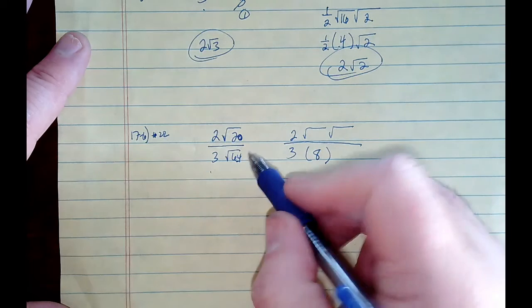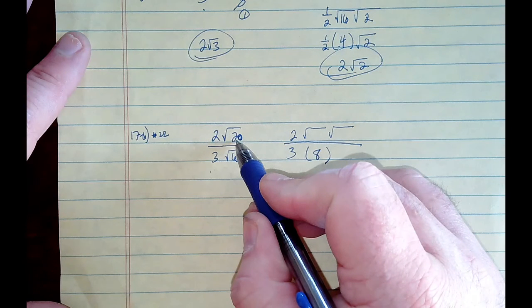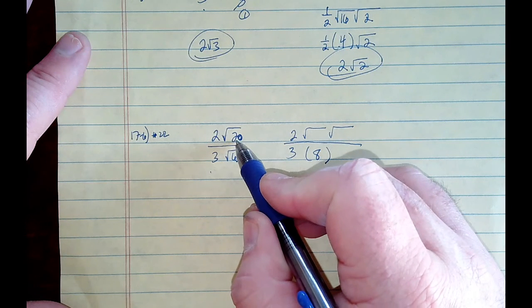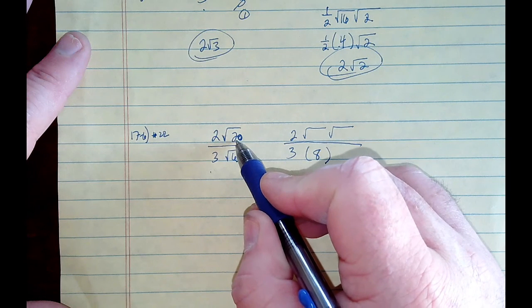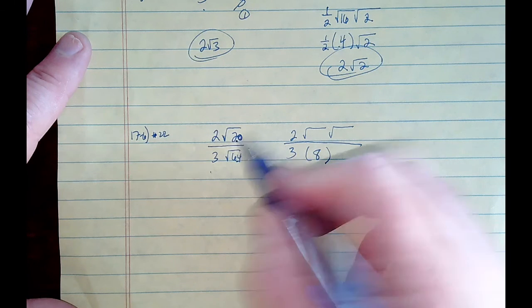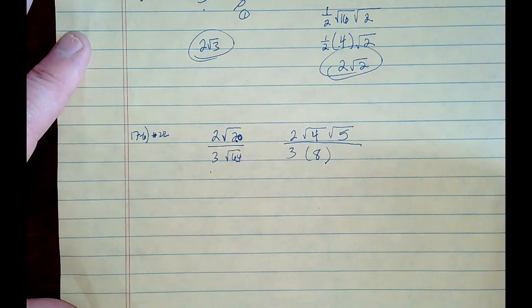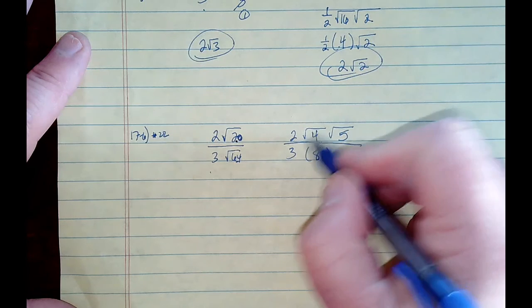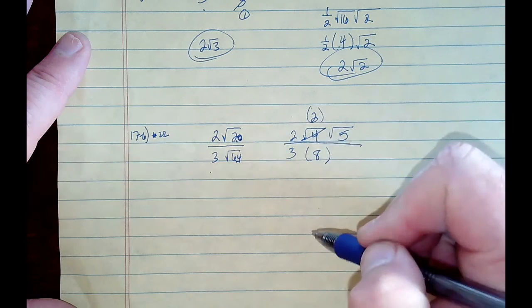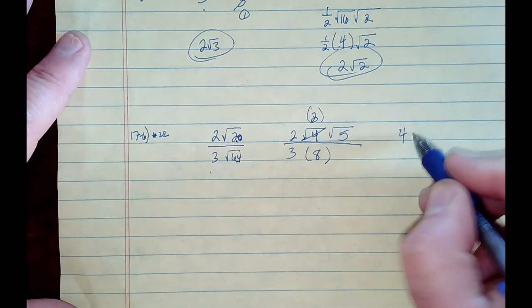But the 20, the biggest perfect square that goes into 20, 16 is underneath it, but it doesn't fit in. 9 is the next one down from 16. It doesn't divide evenly into 20. The next one down is 4, which does divide evenly into 20 5 times. This is worth 2. 2 times 2 is 4.